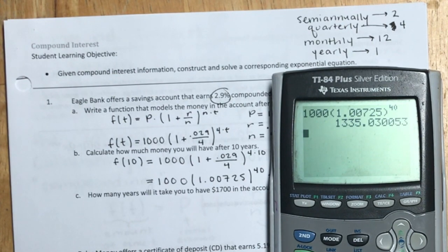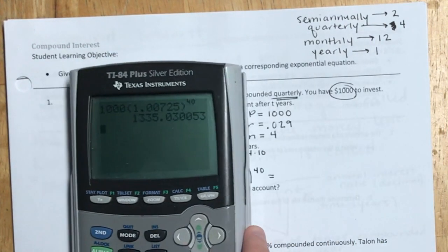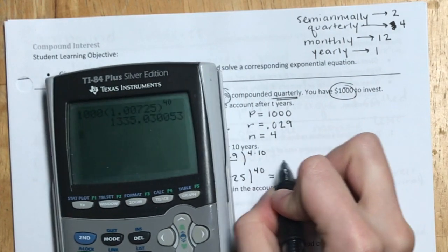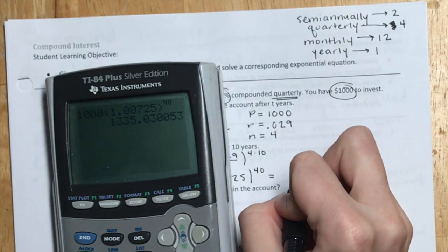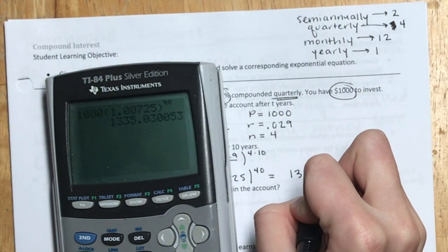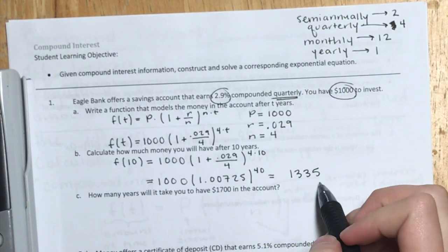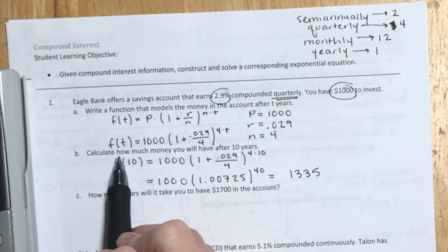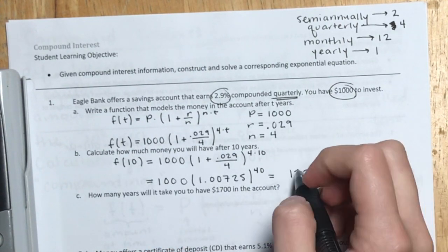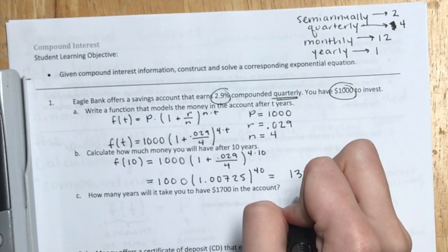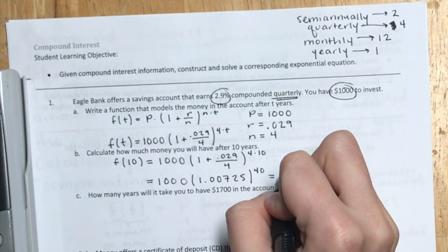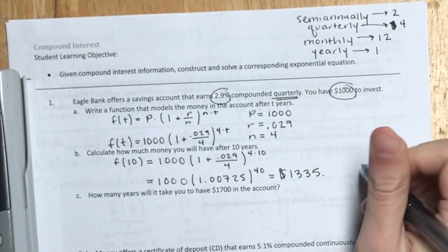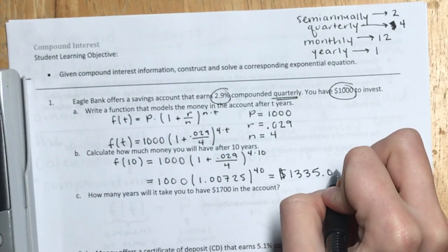And we get $1,335. What number did we just find? How much money we have after 10 years, right? So what are the units on this? Dollars. And let's go ahead and round it to 2 decimal places.